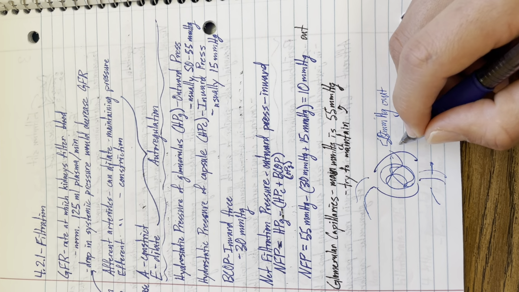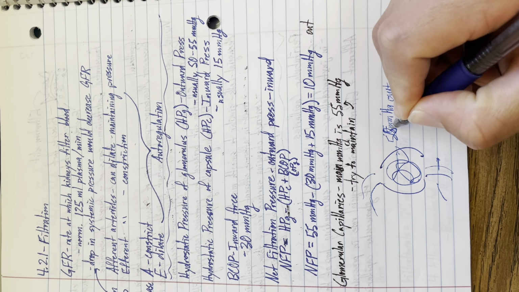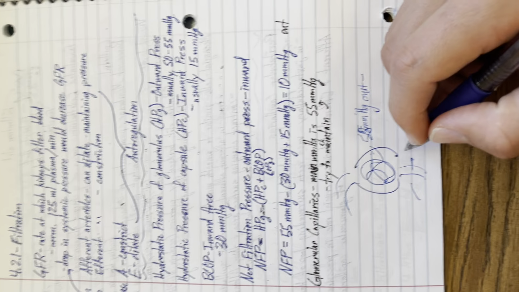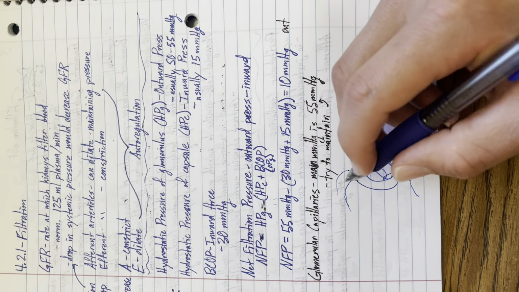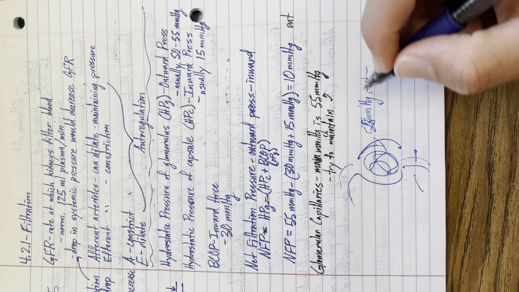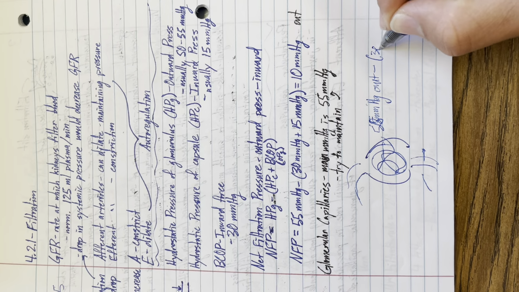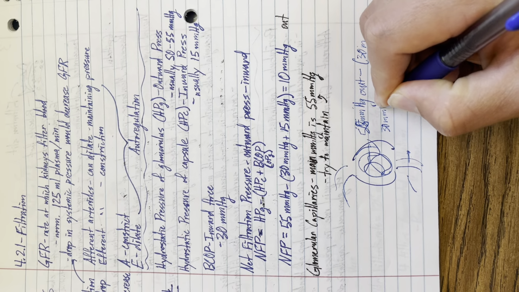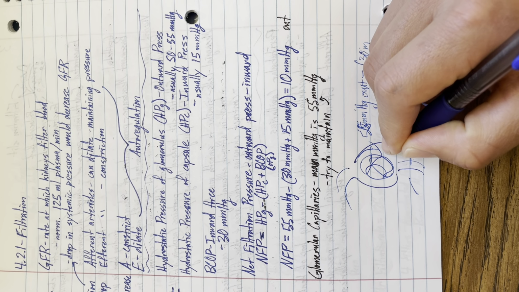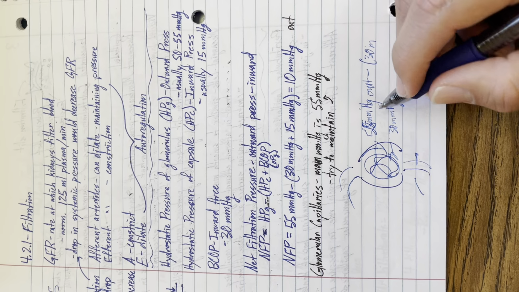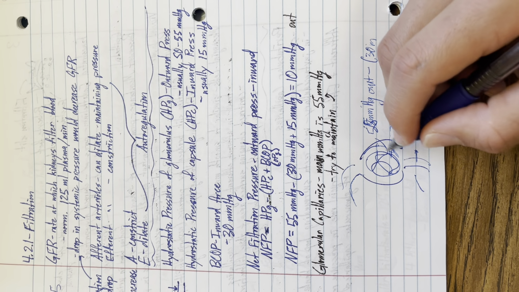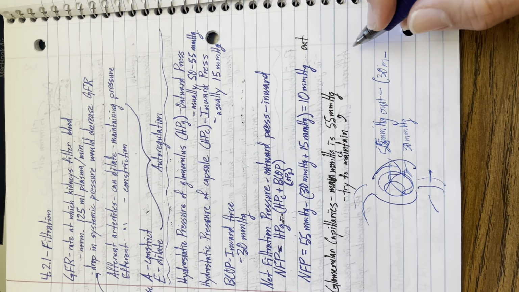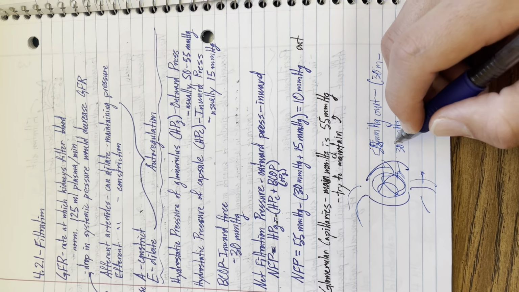And then, sorry, that kind of looks nasty. And then you'll have 30 millimeters of mercury from the Bowman's capsule, the surrounding structure, and that will push back into the glomerulus. And then finally you have BCOP flowing in the arteriole itself, and that's going to account for, oh, sorry, I misspoke.